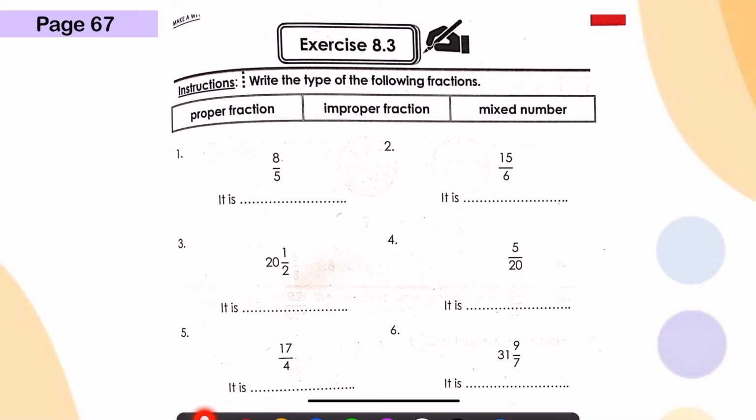Now let's move on to page number 67. Can you see Exercise 8.3. They want you to write the type of following fraction. So we have proper fraction, improper fraction, and mixed number. Easy, you just look at the fraction here and write down the correct answer. For example, number 1, 8 over 5. It is an improper fraction, right? 8 over 5 is an improper fraction because numerator is greater than denominator, as you can see.